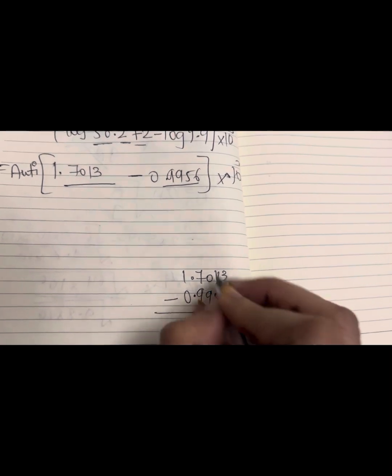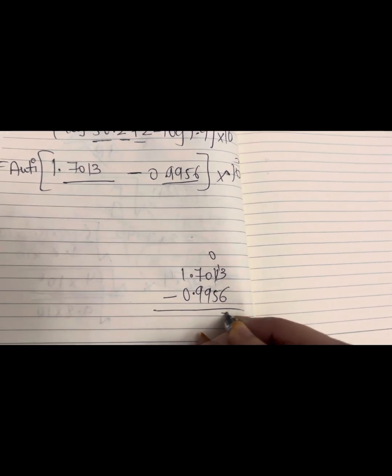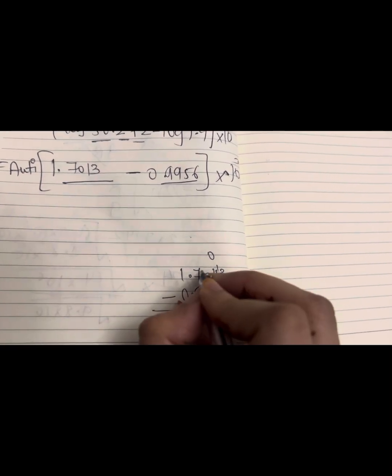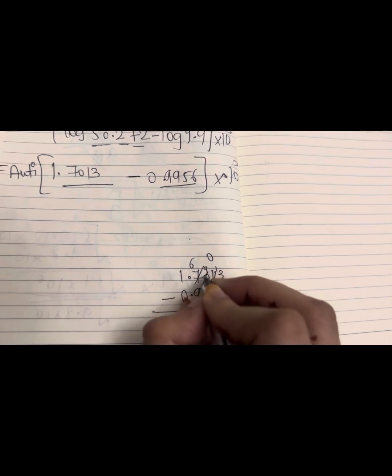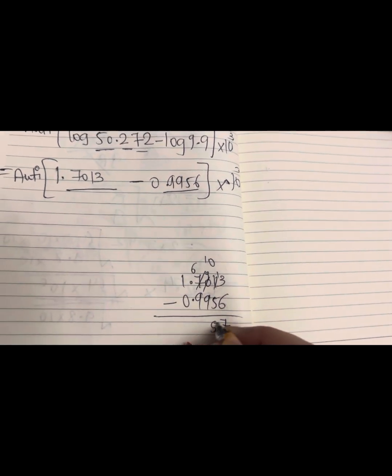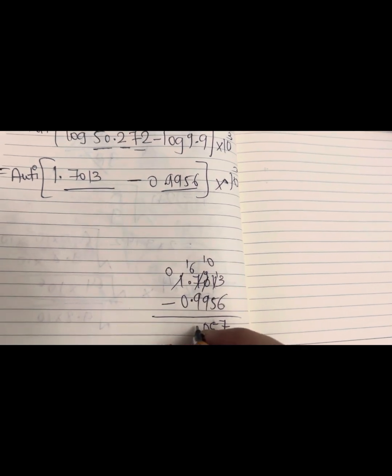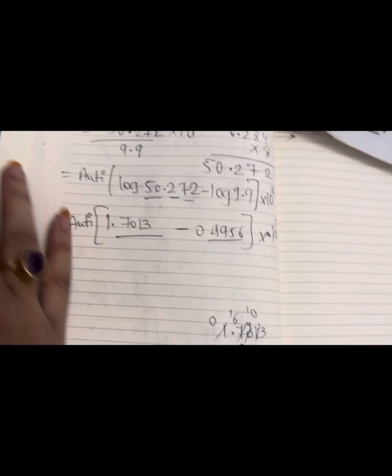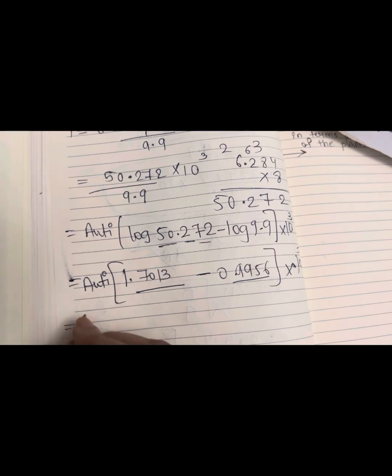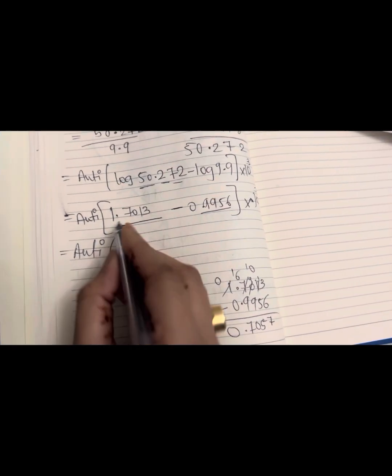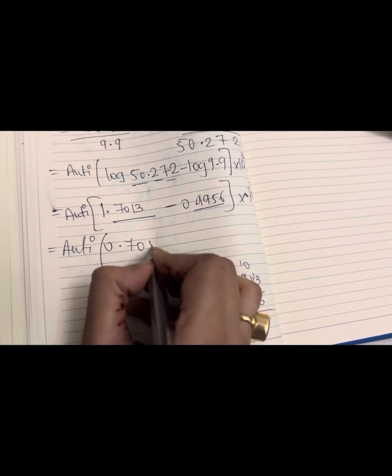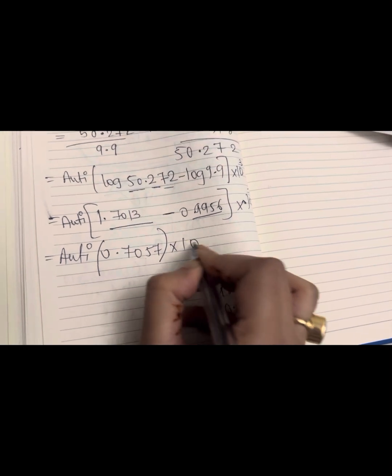Borrow: 13 minus 6 will give me 7. Then again borrow, this becomes 6, this becomes 9 and 10. 10 minus 5 is 5, 9 minus 9 is 0. Borrow: 16 minus 9 will give me 7. So 0.7057. So we'll look for the antilog of 0.7057 into 10 raised to 3.